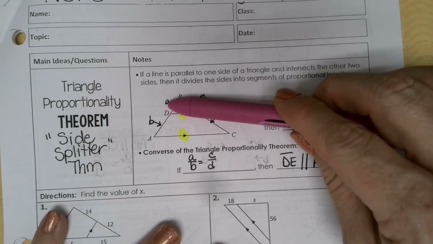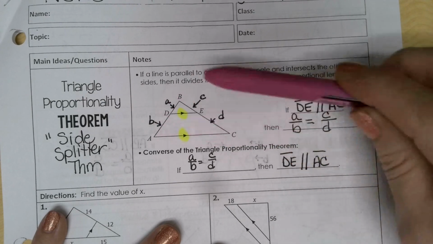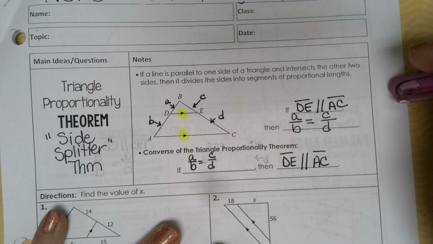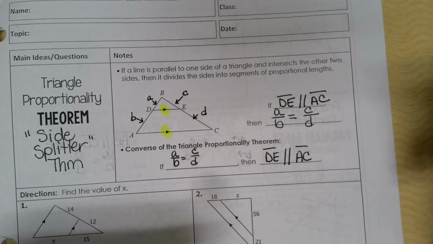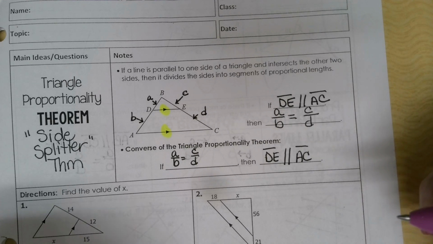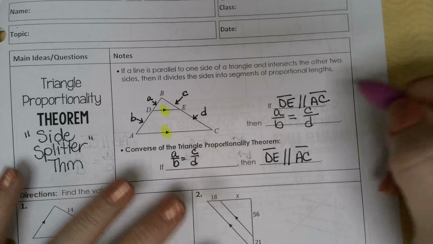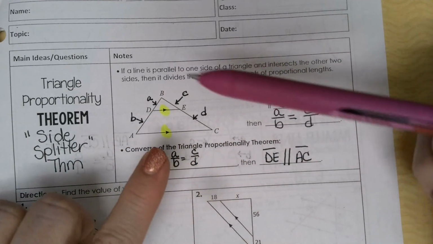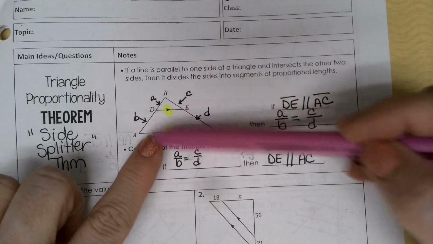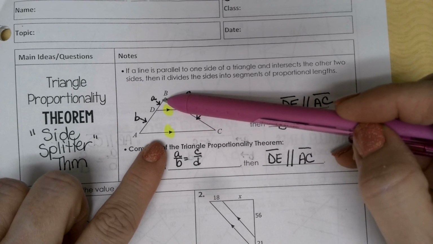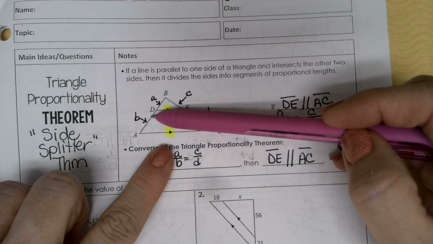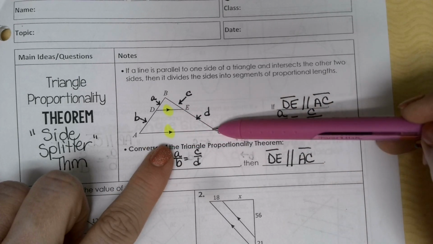This segment is represented by A, this segment's represented by B. Instead of using the letters, which you do need to see because on the EOC, they're going to be giving you proportions with the letters and asking you if it's true. So I am going to write that over here, but I'll do that in just a second. But when you have a problem like this, you're going to put this segment over this segment is equal to this segment over this segment.